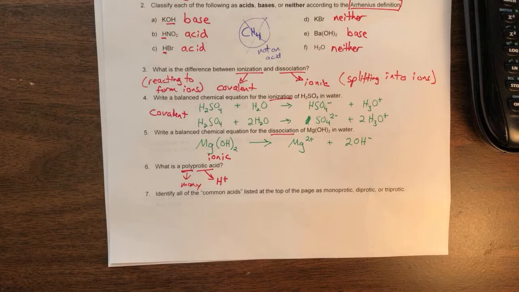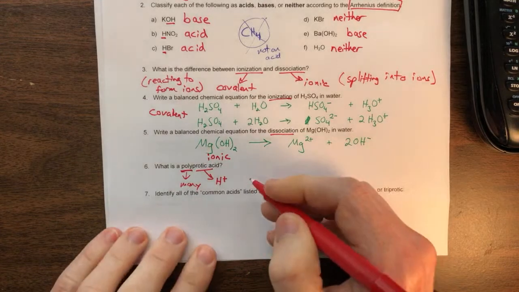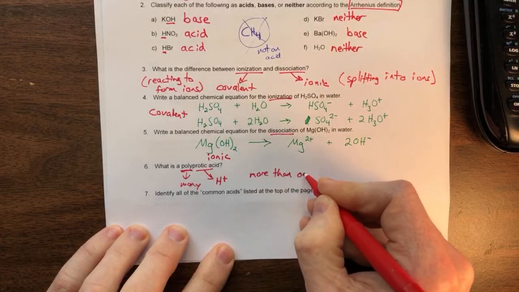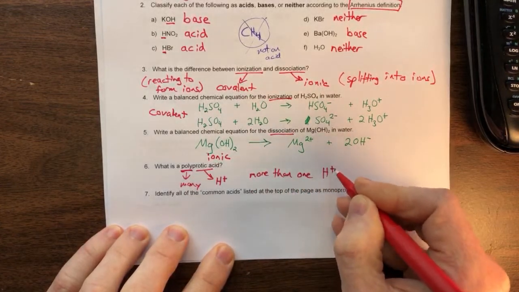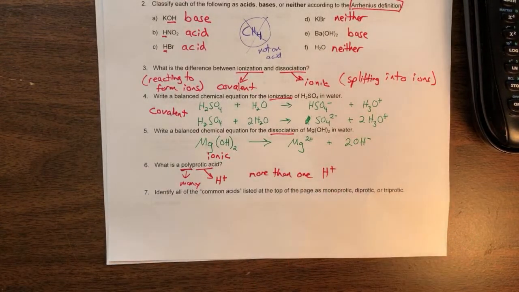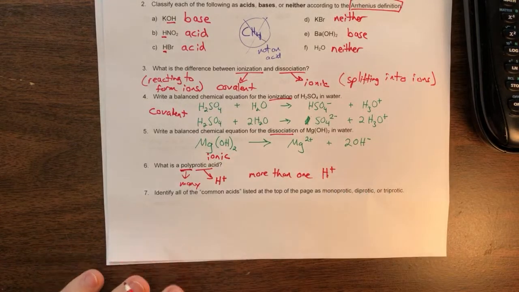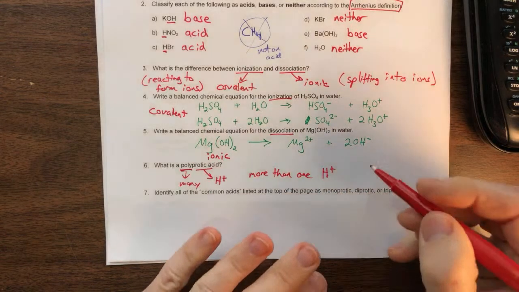I know 2 doesn't really sound like many, but it's going to be more than 1 H. And it's not simply an H, but it's an ionizable H. It's possible, for example, especially for organic compounds, to have a whole bunch of H's that are not ionizable. And I will always make sure to write the ionizable H's out in front, all right?